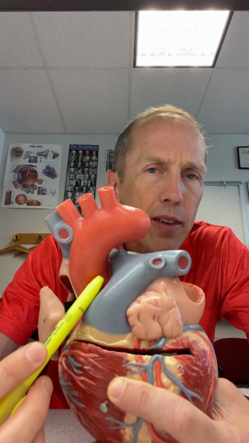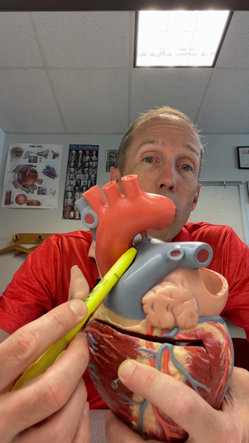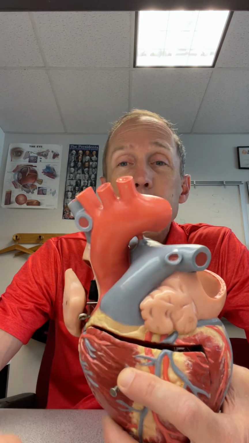In the fetus, it was actually a vessel, providing another route to skip the lungs, just like the foramen ovale did. And so in the fetus, there was a vessel here called the ductus arteriosus. And then after birth, it eventually becomes this little band of connective tissue called the ligamentum arteriosum. And with that, we're done with the heart model.